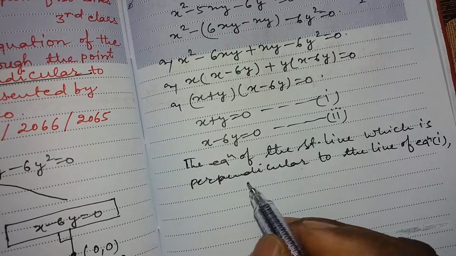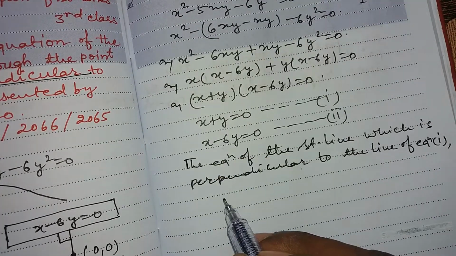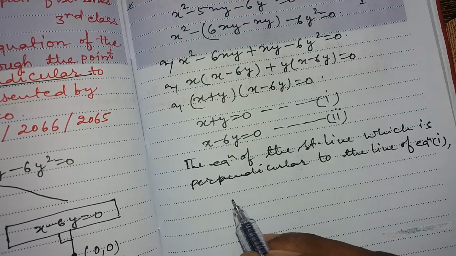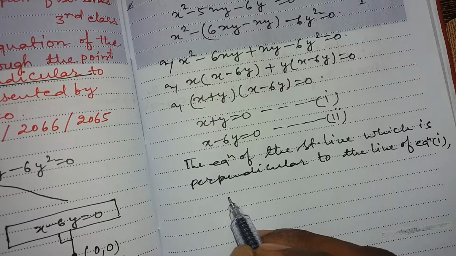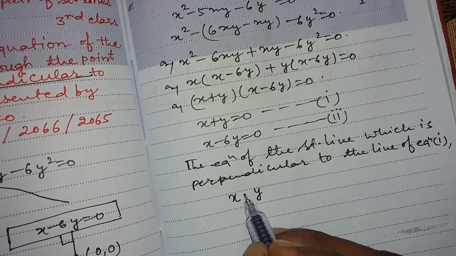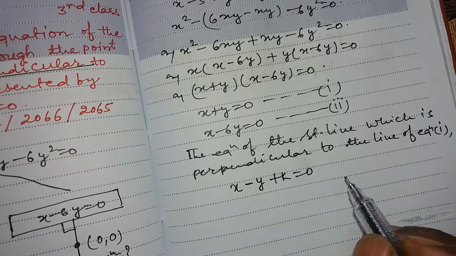We exchange their coefficients, and both coefficients are 1, so you can write x, y, and the middle sign is plus, make it minus, plus k equals to 0.